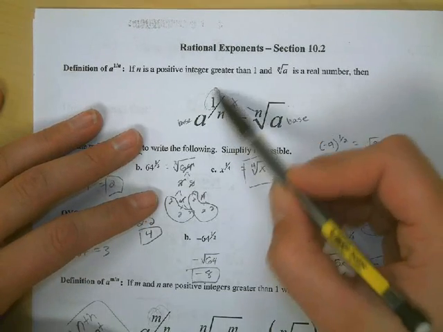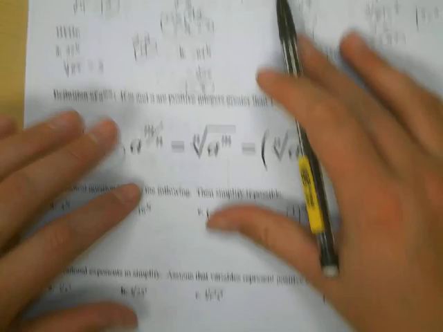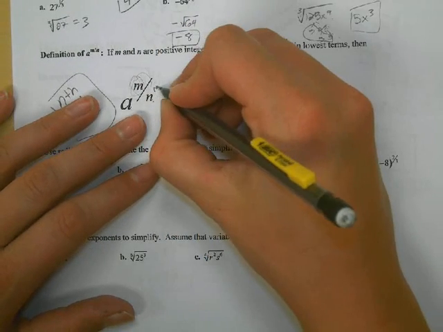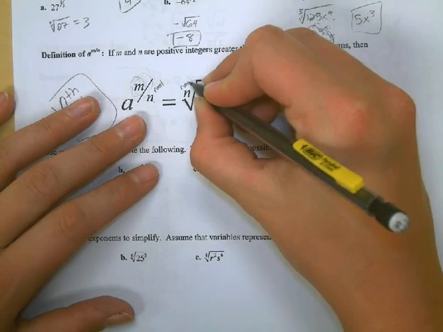We were doing the same thing up here, only all the ones we looked at only had a 1. Okay, this top part here is my exponent. So the bottom is still the root. Alright, it's still this number right here. The top part is my exponent.